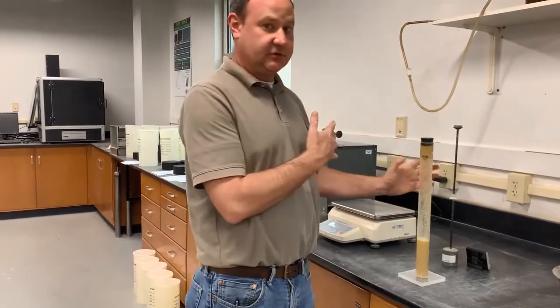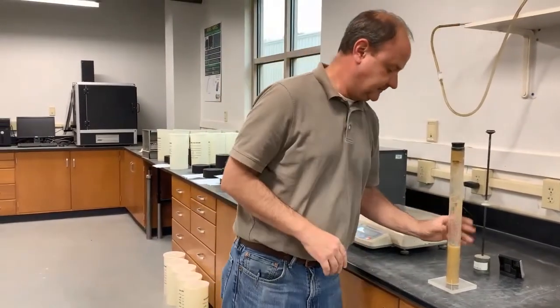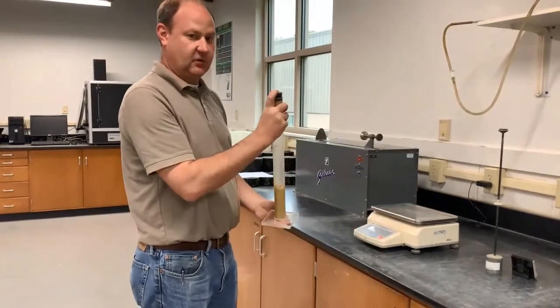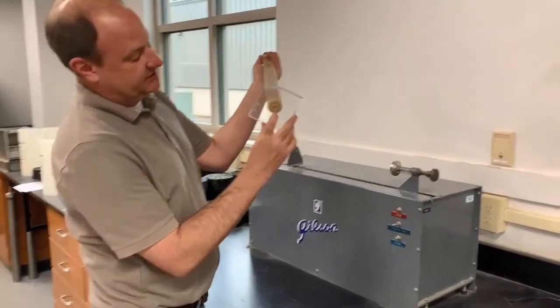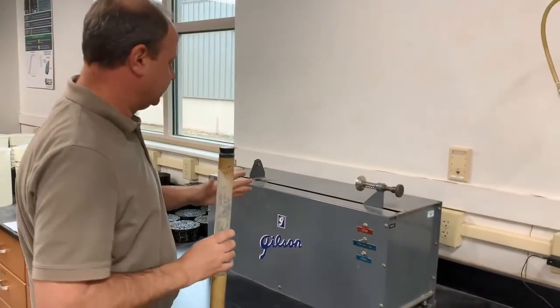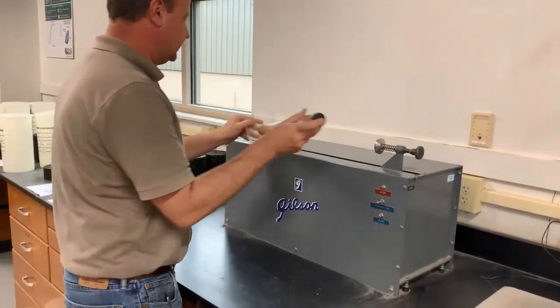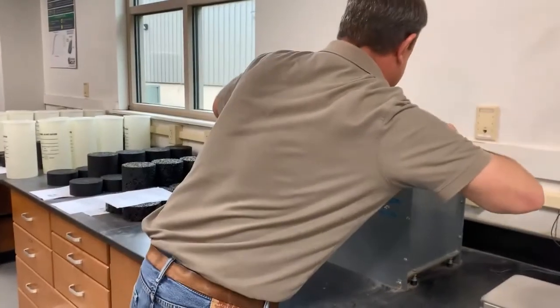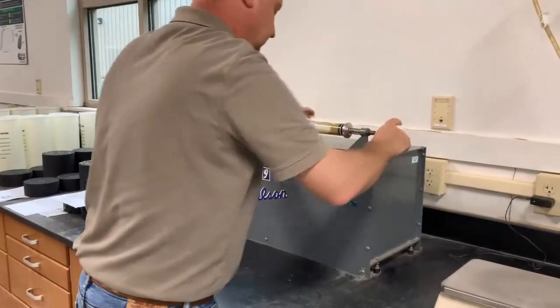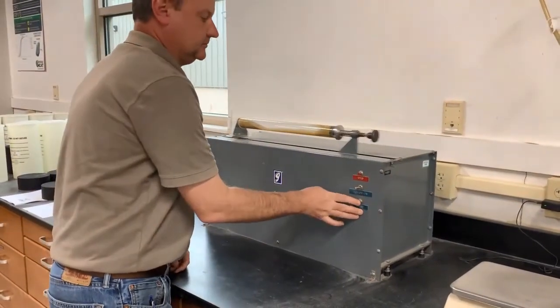Since we have a mechanical shaker, I'm going to place it in it and let that do the work for us. These graduated cylinders have a hole in the bottom because they are designed to fit in these shakers. So, place it there, roll back, hit start.